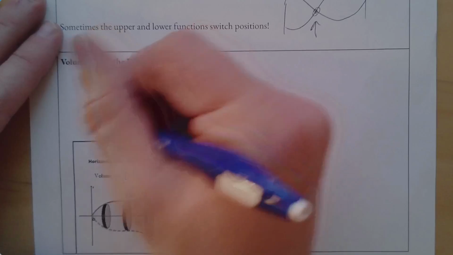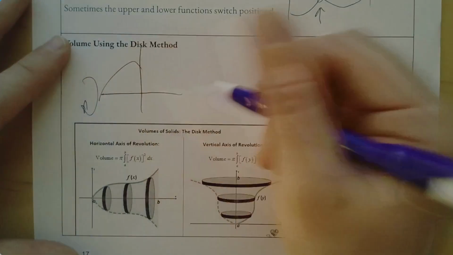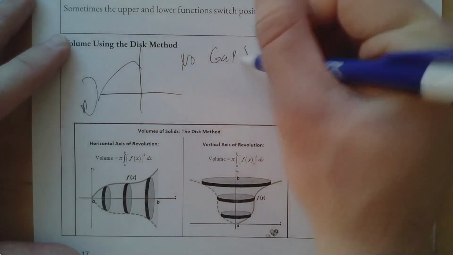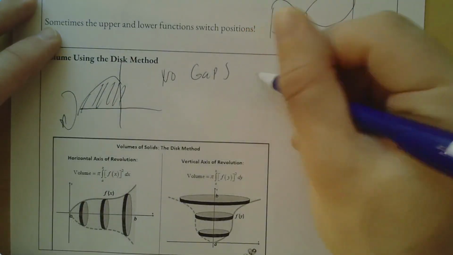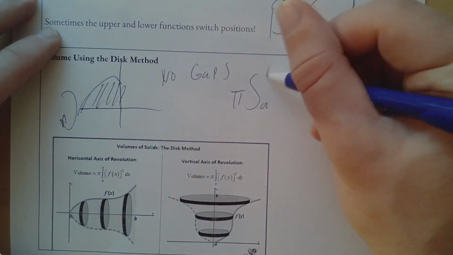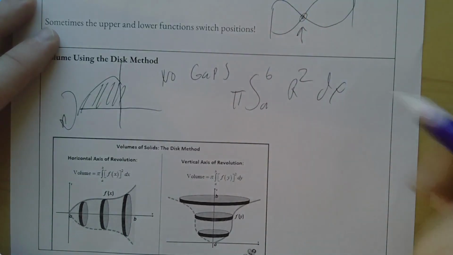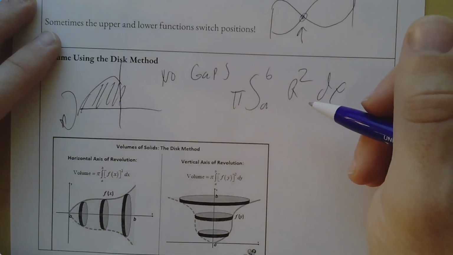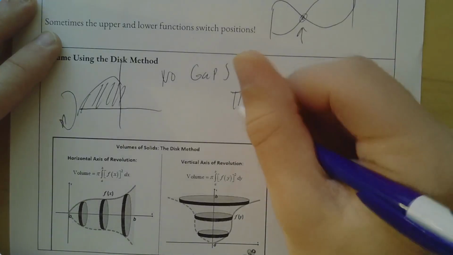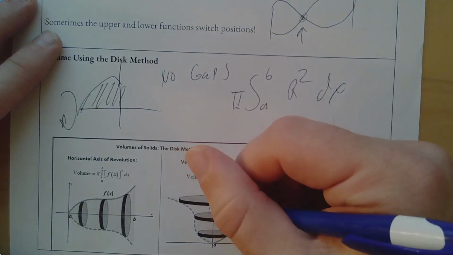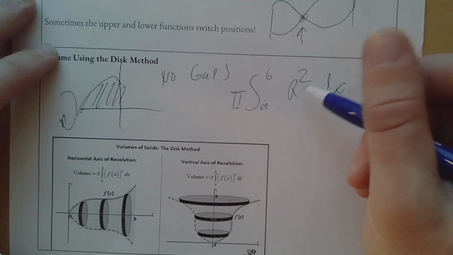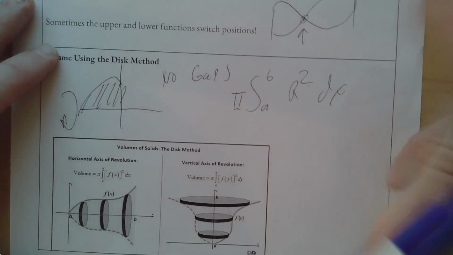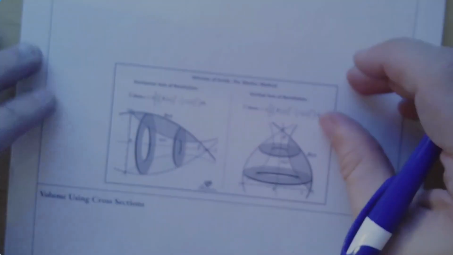Disk method. The idea is you've got a region, and you're rotating it around an axis, and it's flush. There are no gaps. That's a key idea. It's just flush with the axis of rotation. You can see that in the pictures here. And so it's integral pi a to b big R squared dx. The big thing here is, why is there a pi? Because we're rotating, there's a circle involved. And squaring, as you get to volume, you have to square it to get the volume, because you're adding up areas.